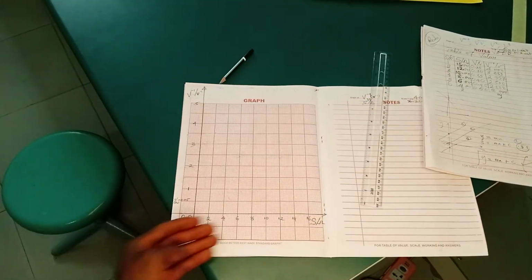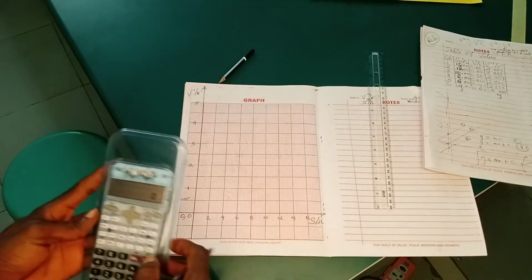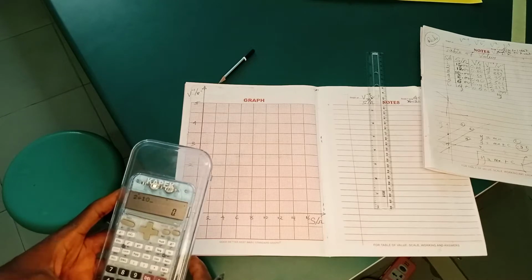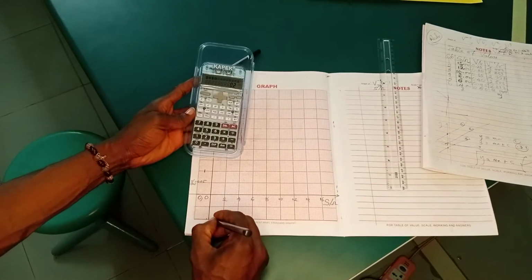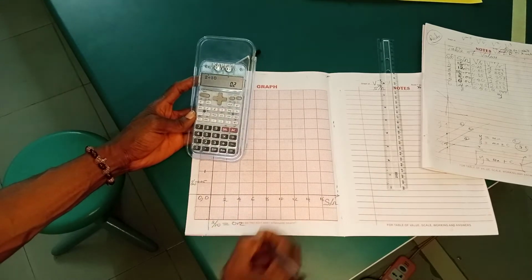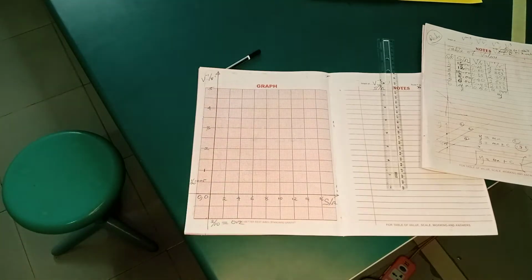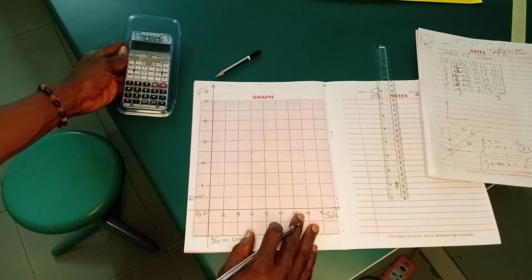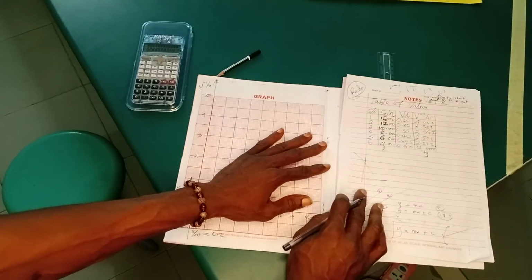So here we don't need to find the value for each one, but if you want to, you can still go ahead. So just say divide 2 by 10. You have 0.2 on this axis. That is the value for each small box on the horizontal axis. So the next thing we are going to do now is to plot the graph.